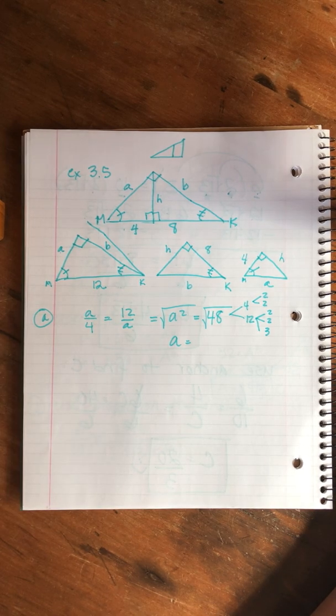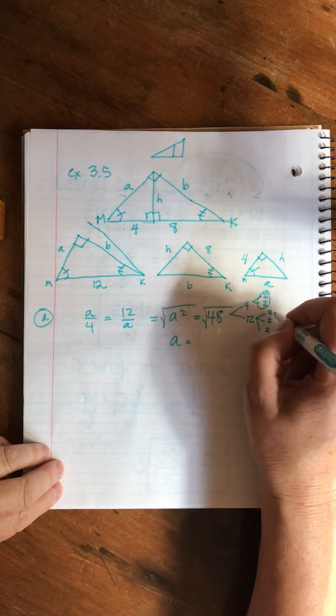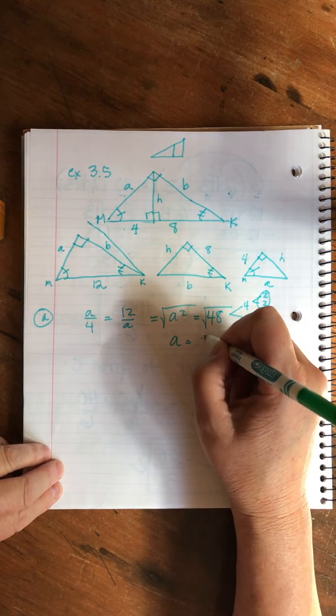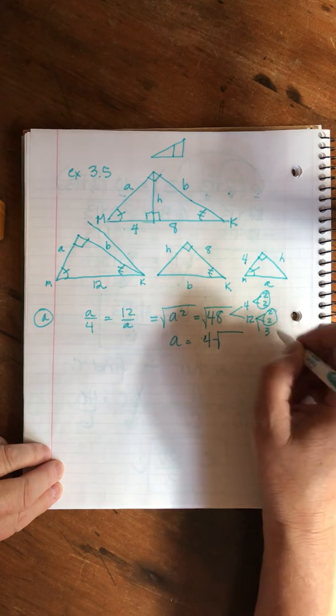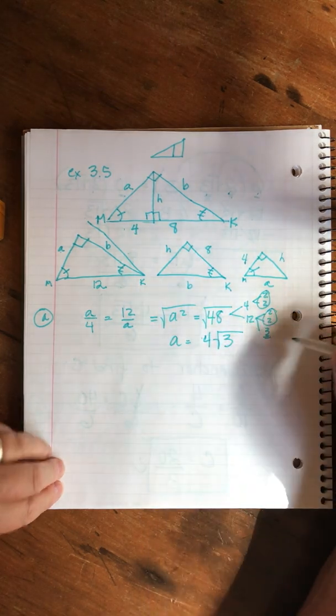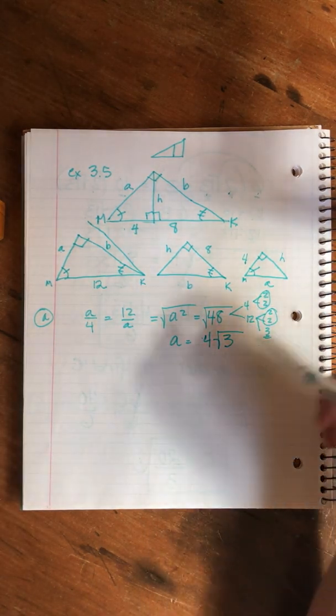So I can pull that apart. I can take out 2 pairs of 2's, and that becomes 4 square root of, that's what's left, 3. 3 is the only pig left. All right. Now I'm taking square roots.